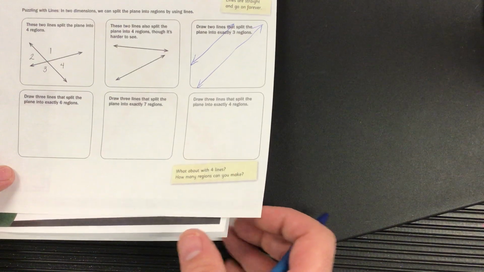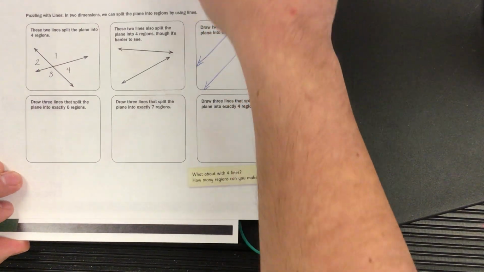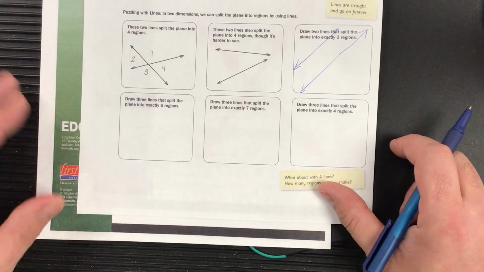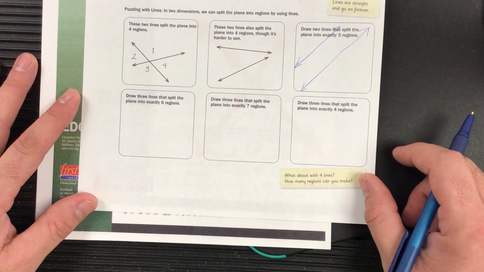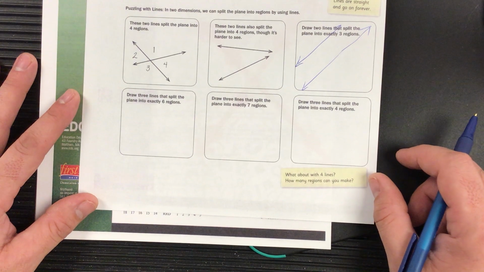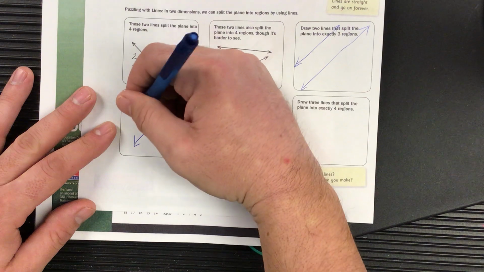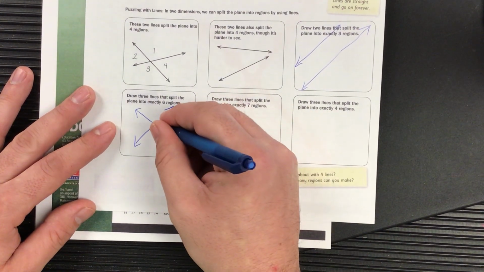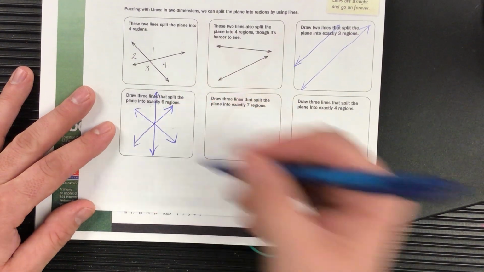Okay, how about splitting into six regions? Remember, lines go on forever, so you have to continue. Think of those arrows going forever in those directions. How can I draw three lines and split into six regions? Horizontal. Draw it on your paper. X and then down. And then another. And then one through the middle, right through this point. 1, 2, 3, 4, 5, 6 regions. That is correct.